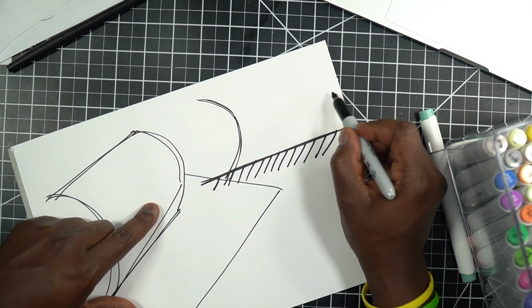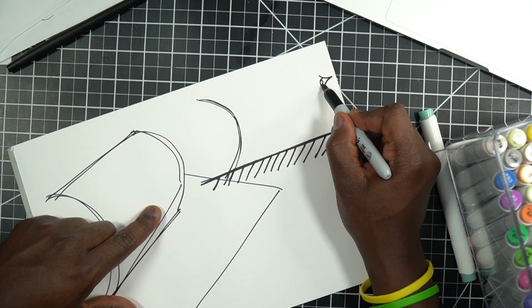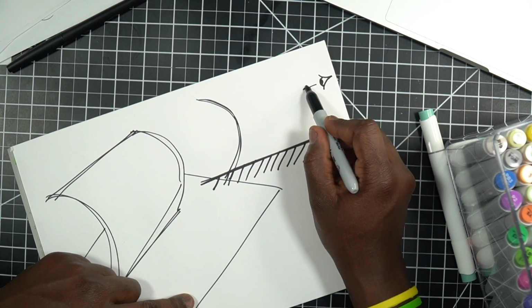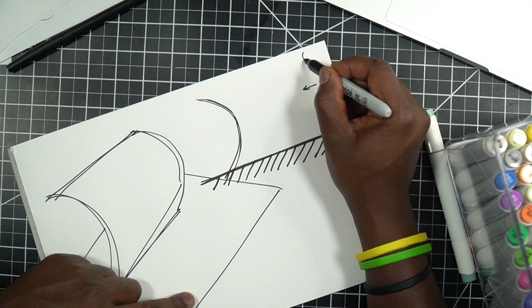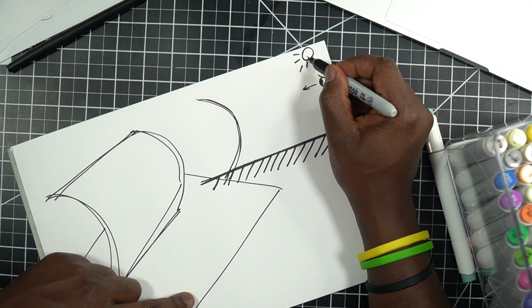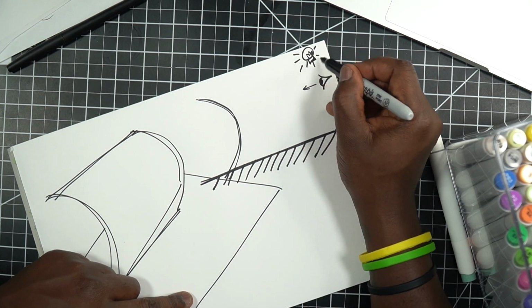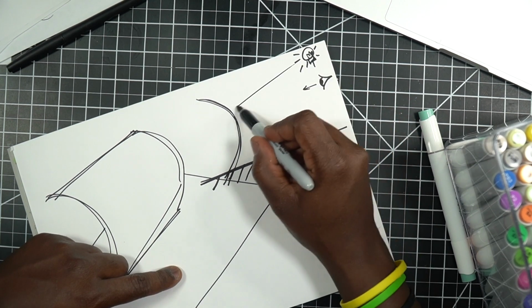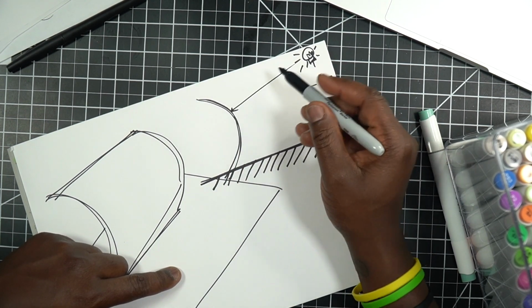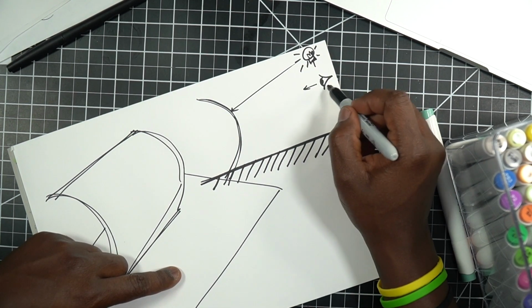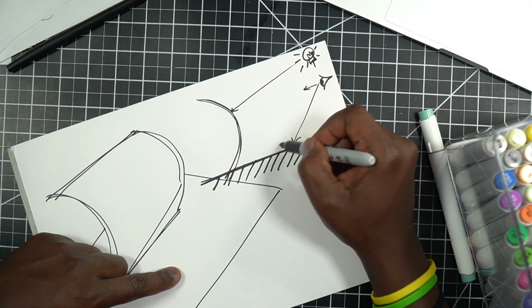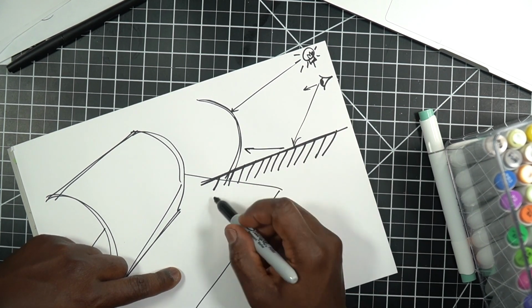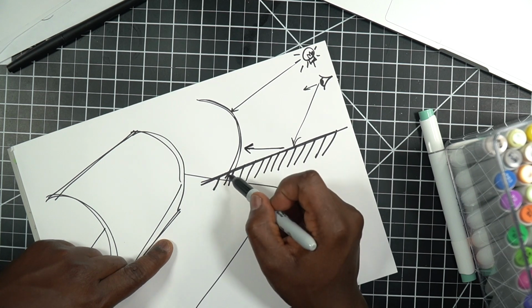Okay, and let's say I'm observing the scene. This is my eye. I'm observing the scene this way. Now, the sun or light source, whether it's artificial or otherwise, is up here. So I'm going to have light rays hitting the object, of course, but I'm also going to have light rays hitting the ground. And so these light rays hitting the ground are going to illuminate the underside of this object.